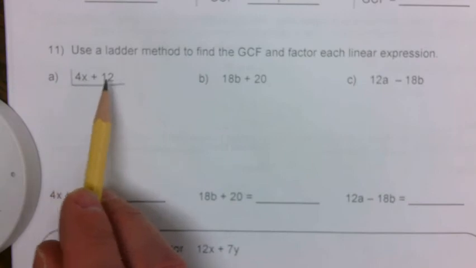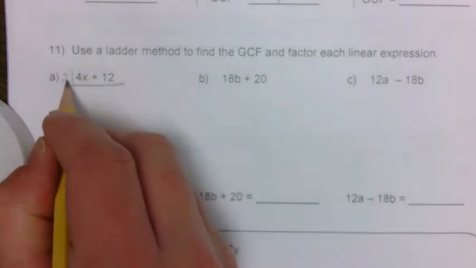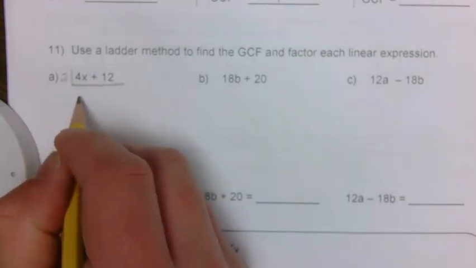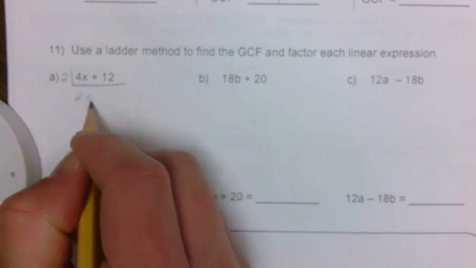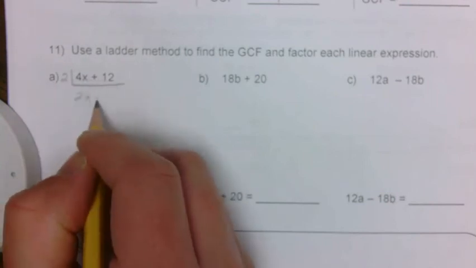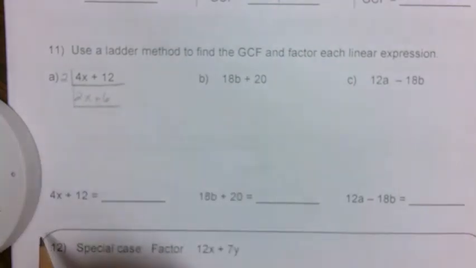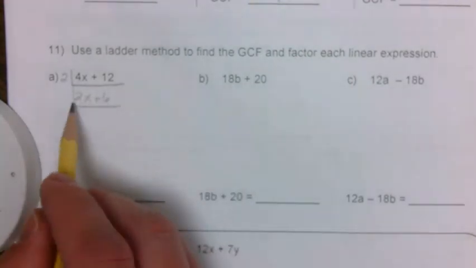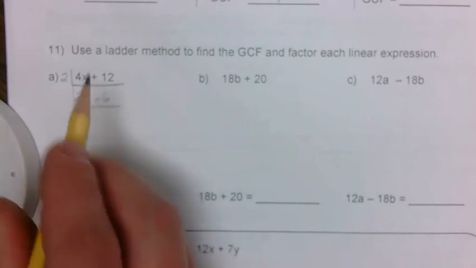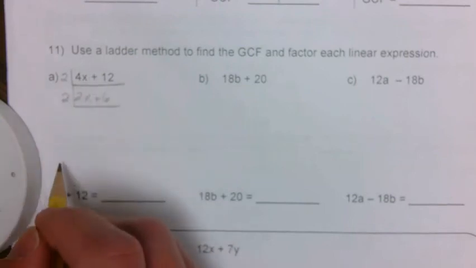Looking at these, again, I see that they're even, so I could use 2 as a factor. 4x divided by 2 is 2x. Positive 12 divided by 2 is positive 6. So now we have 2x plus 6. Now I look at 2x plus 6 and realize, again, they're still even, so I could use 2 as a common factor again.